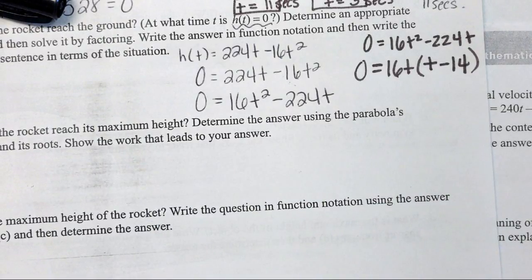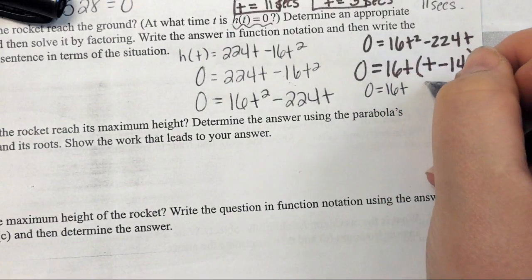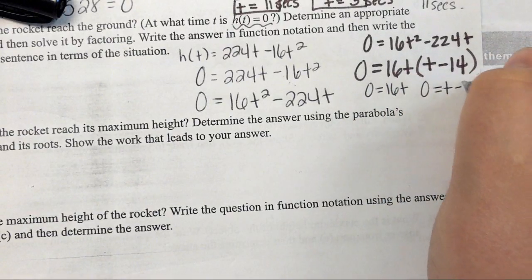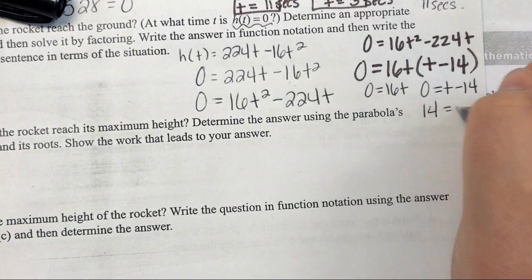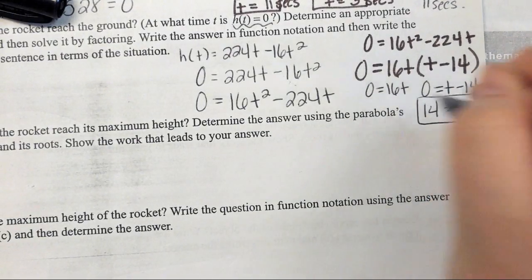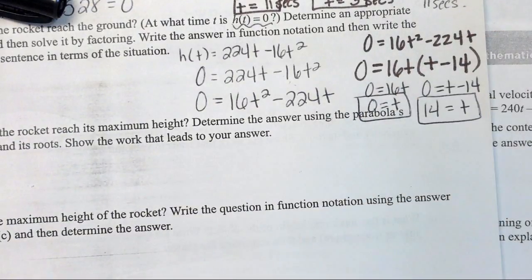And again, I'm going to do that same idea of setting each of these terms equal to 0. So I'll say 0 equals 16t, and 0 equals t minus 14. So I get 14 equals t for this one. And I get 0 for this one because 0 divided by 16 is 0. I'm happy with this. Why am I happy?